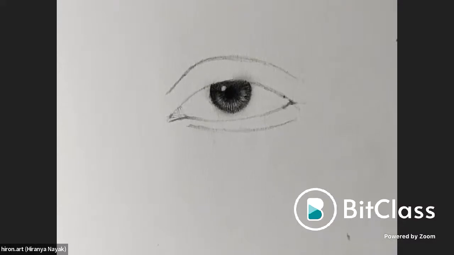Yes, this way, okay? Let me know if you're done up to this. You know what? If you are able to draw the iris properly and precisely this way, the rest will be much easier for you. So always try to be more perfect and precise with the iris.